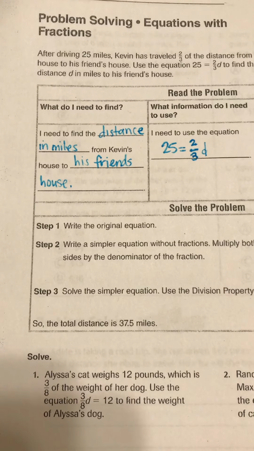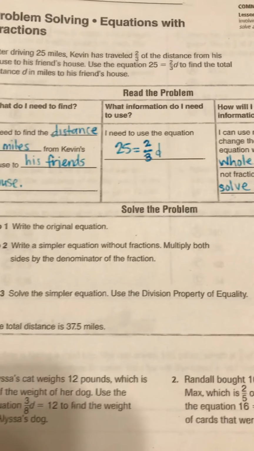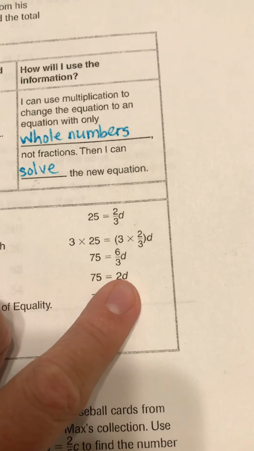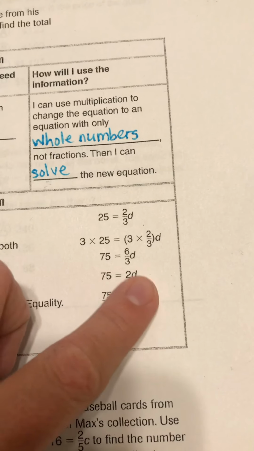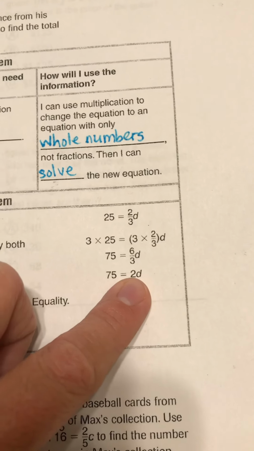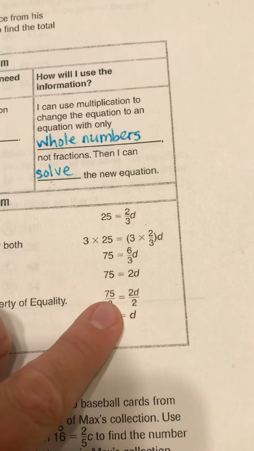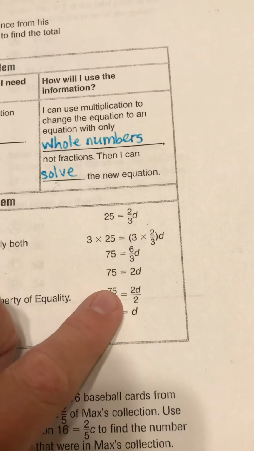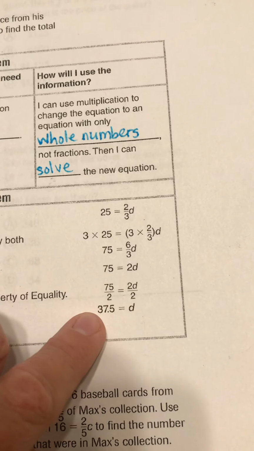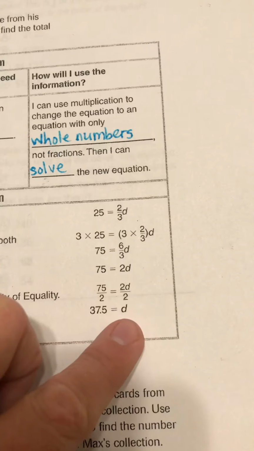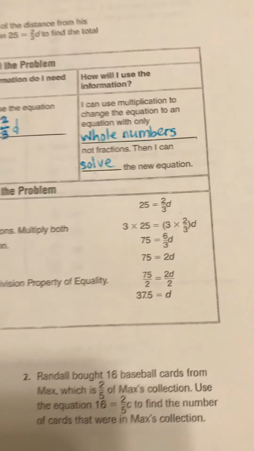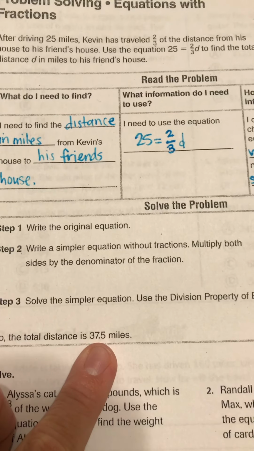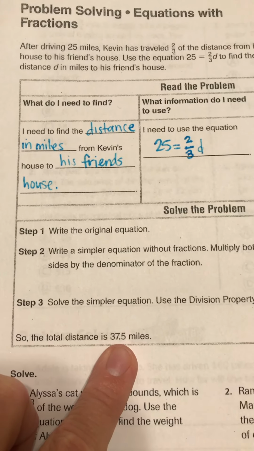Third, our step 3. Solve the simpler equation. Use the division property of equality. Now we have multiplication here on the right side with the variable. The inverse of multiplication is division, so we'll divide both sides by 2. We can set up that fraction bar to mean division. 75 divided by 2 will give us 37.5. And on the right side, it'll just leave us with d. So d equals 37.5. The final answer is the total distance is 37.5 miles.